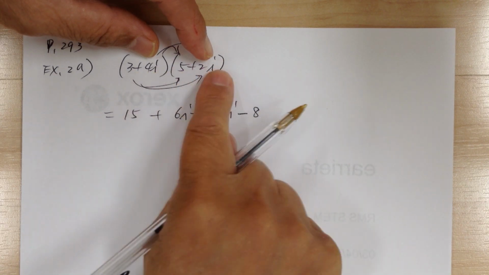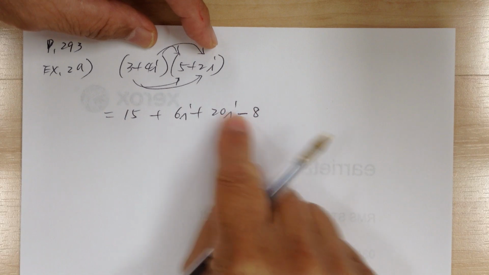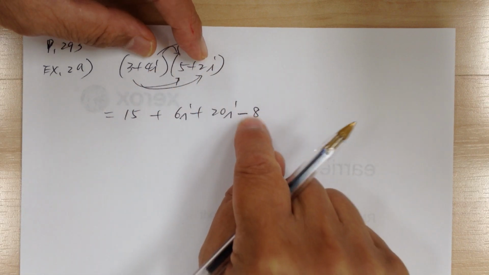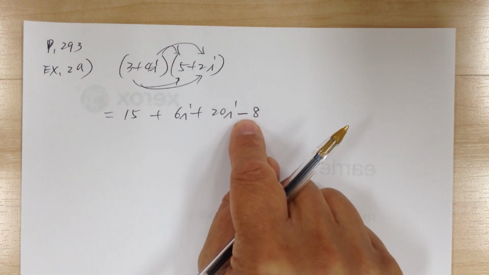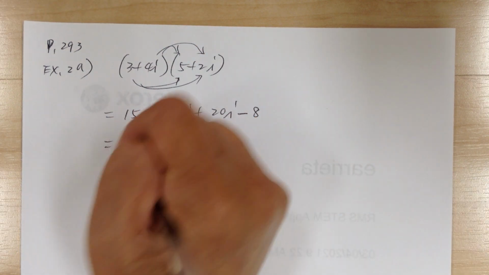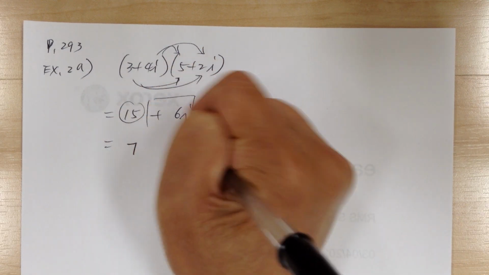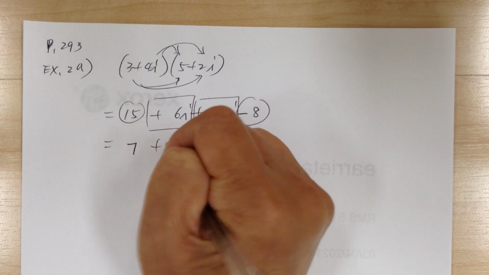So you have to be careful with this. Don't write plus yet. So 4 times 2 is 8, then i times i is negative 1. This is the part you have to pay close attention to. Then after that you can combine the like terms. So this will give me 7, and this one would become plus 26i.